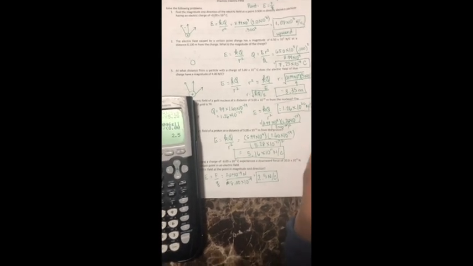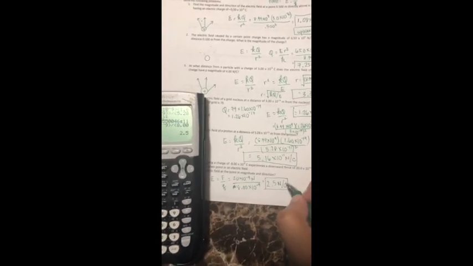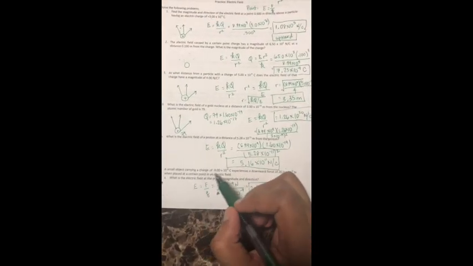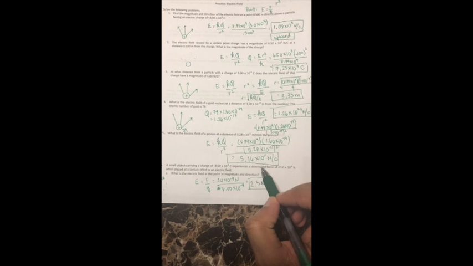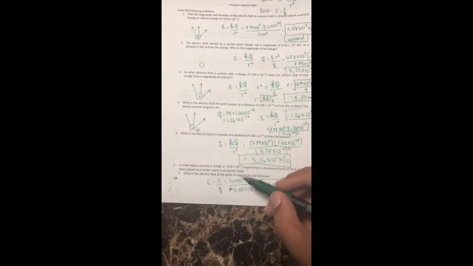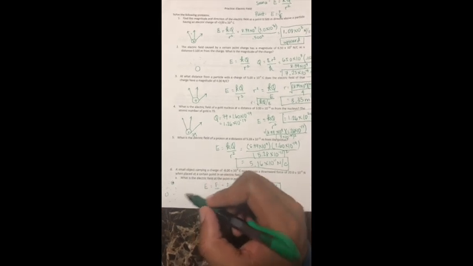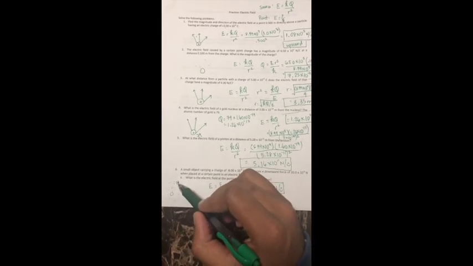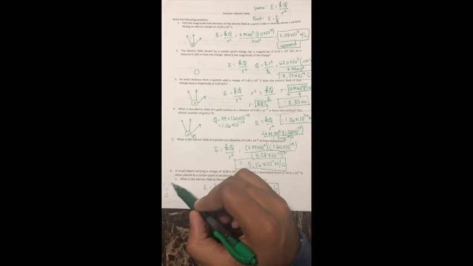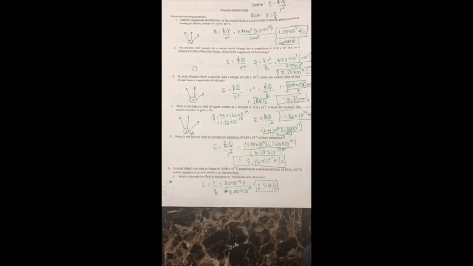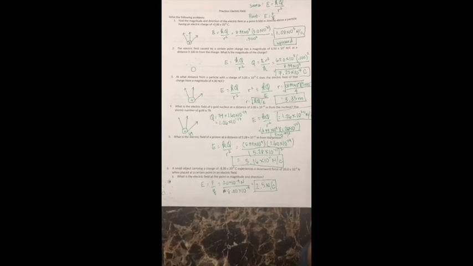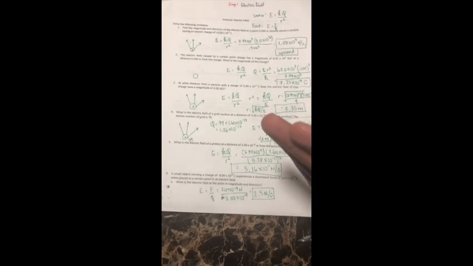Now the second part asks us about the direction. So reading the problem, it says a small object experiences a downward force. So the force is downward. So if the force is downward and it's a negative charge, what do we know about negative point charges? The field and the force are in opposite directions.